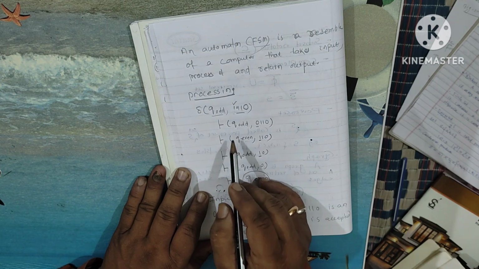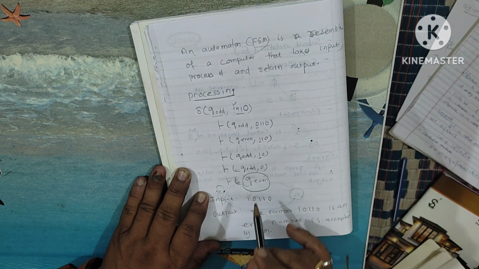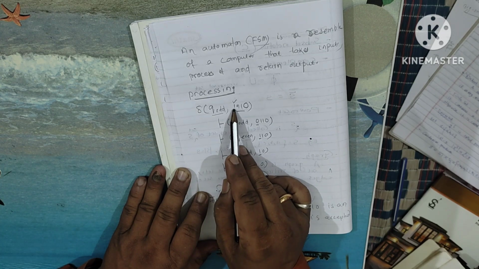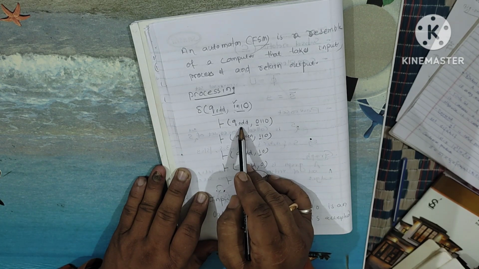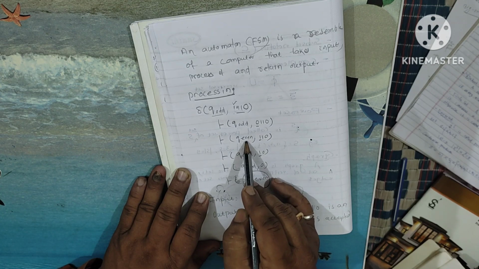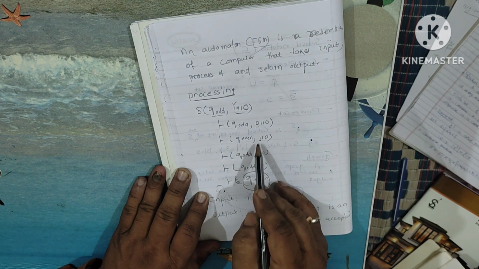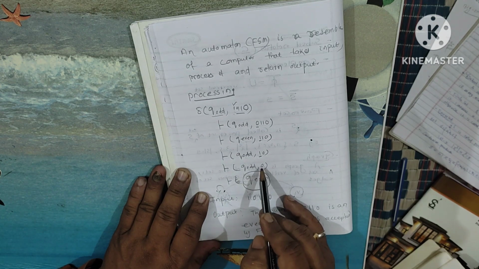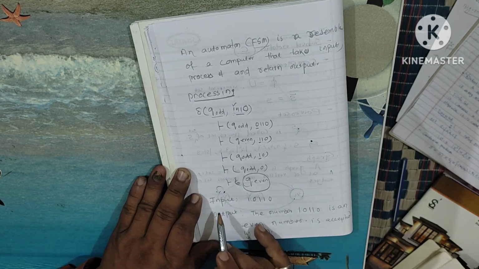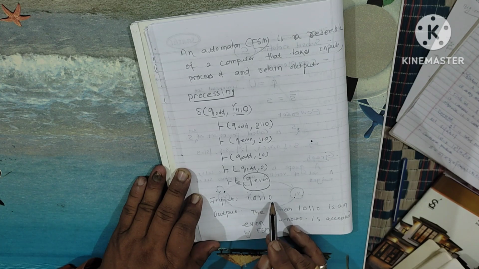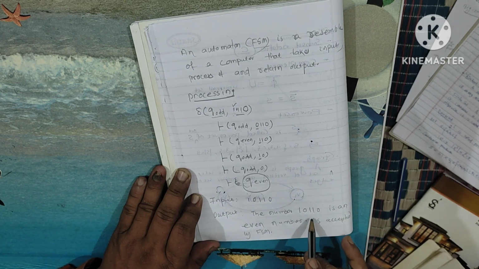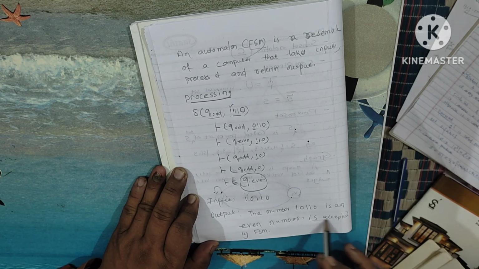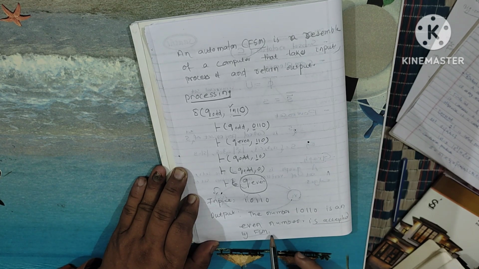Steps of derivation to reach the final state: you are in the odd state, consume 1, you will be in the odd state; consume 0, you will be in the even state; consume 1, odd state; consume 1, odd state; consume 0, even state. So the input is 1 0 1 1 0, and the output is that the number 1 0 1 1 0 is accepted by the finite state machine.